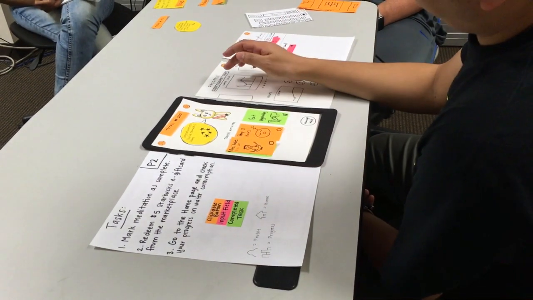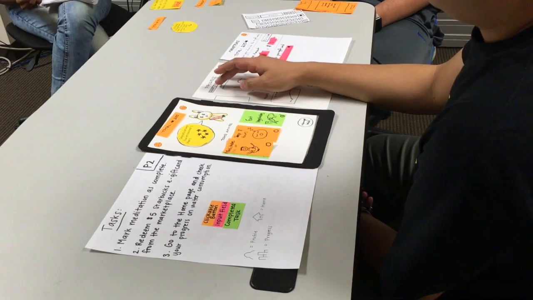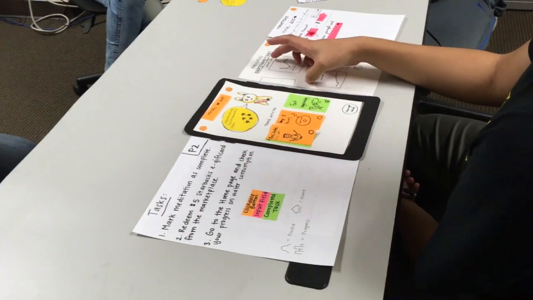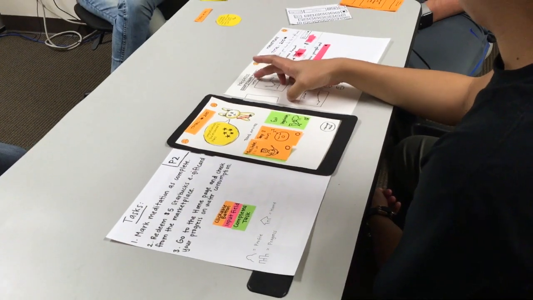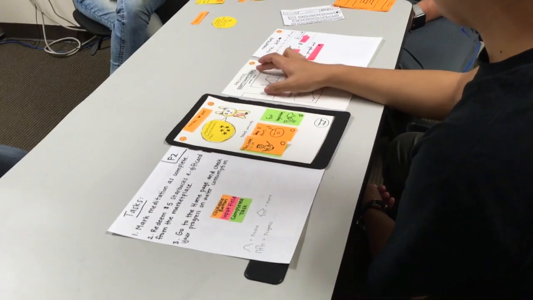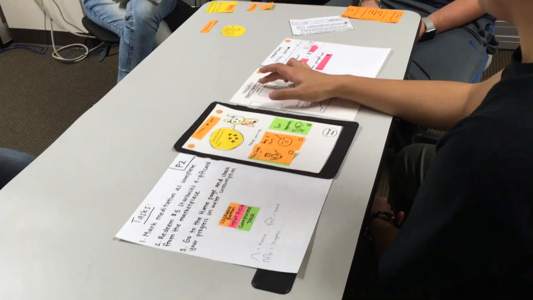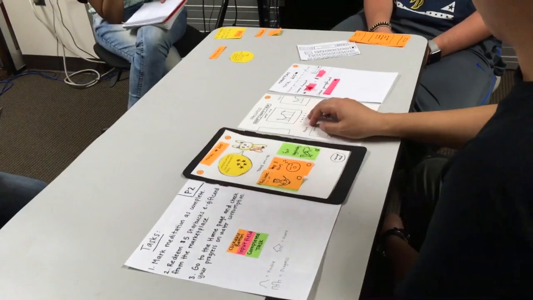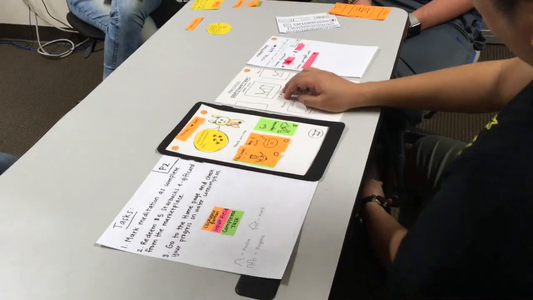Well, I think most people will probably use weekly most, because if you're going to use monthly or yearly, that means you have to use this app for at least 6 months or a year.